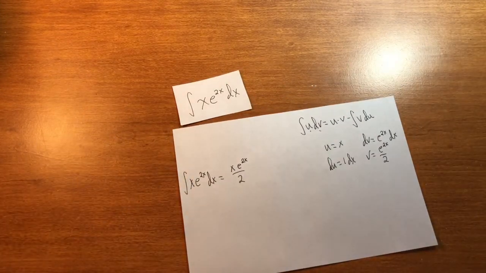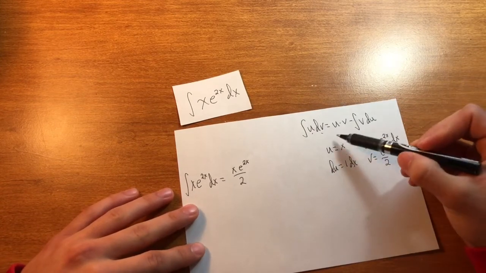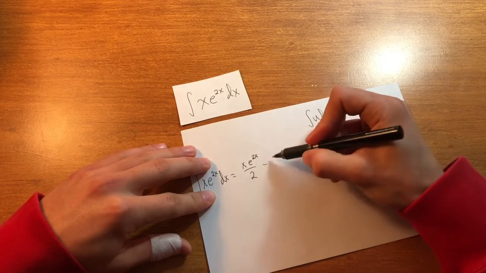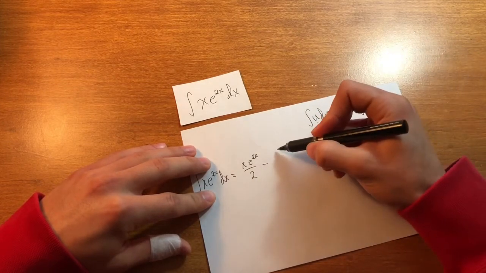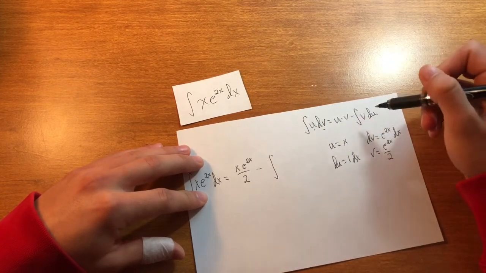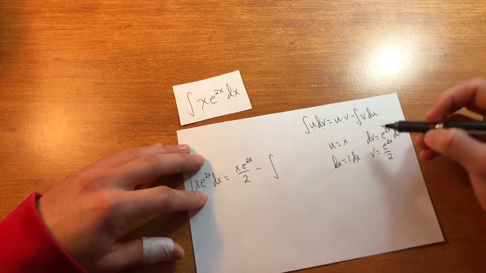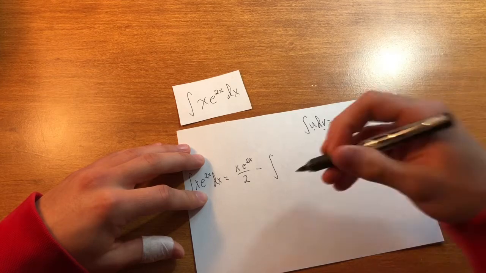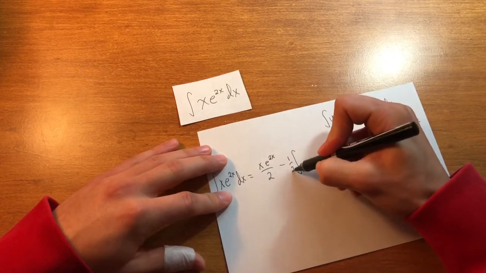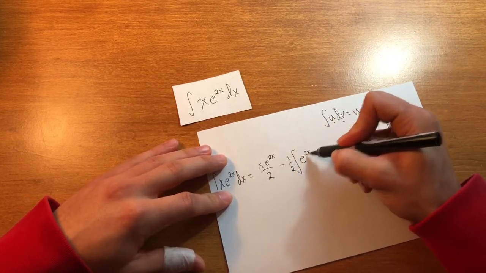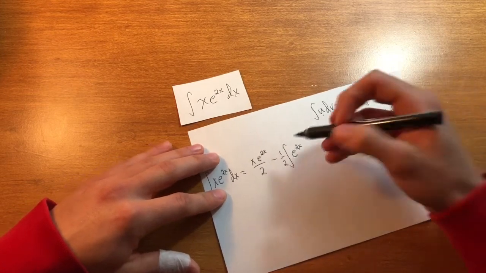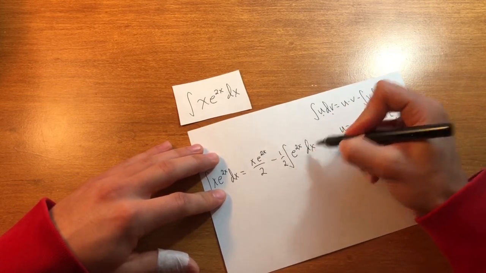So again, all I did was u times v, minus, sorry for that voice crack by the way, the integral of v du. Well, v is e^(2x) over 2. I'm going to take that 1/2 out of the integral. So it's going to be 1/2 e^(2x) times du. Well, du is 1 dx, so that's just going to be dx.